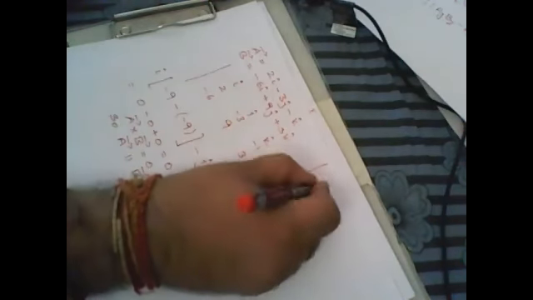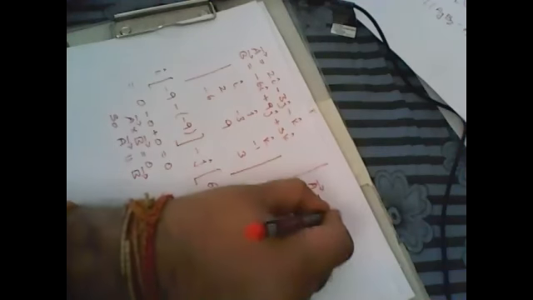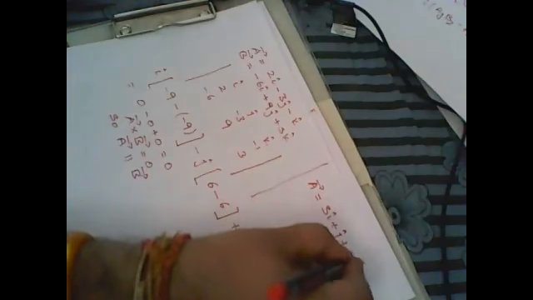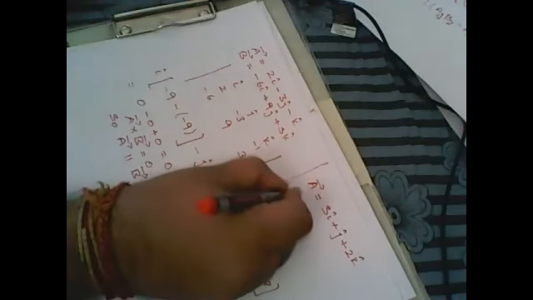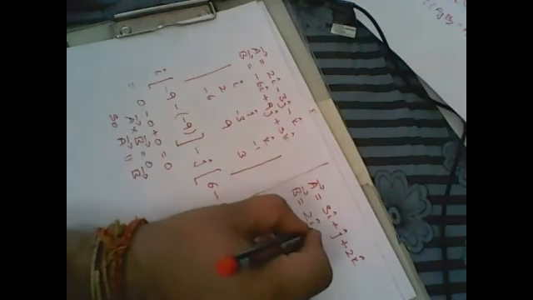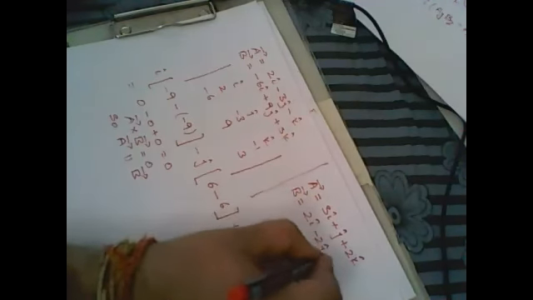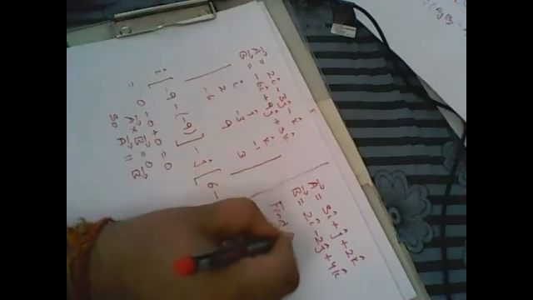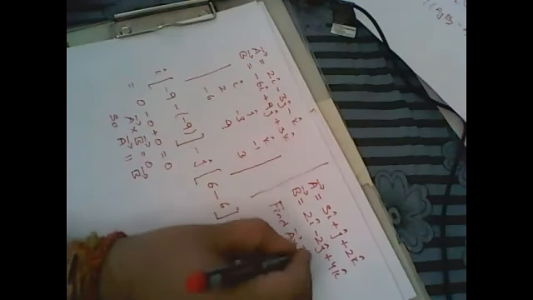Now, just solve another one. If A vector is 3 i cap plus j cap plus 2k cap and B vector is 2 i cap minus 2j cap plus 4k cap, find A cross B. Please find out.